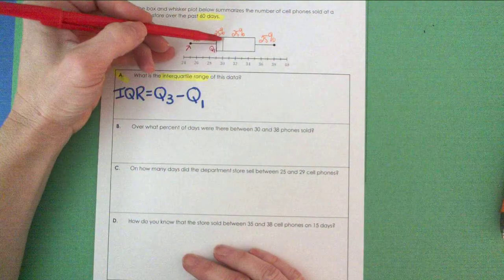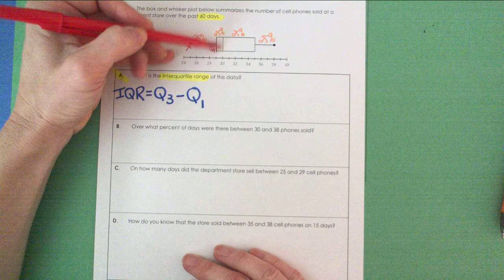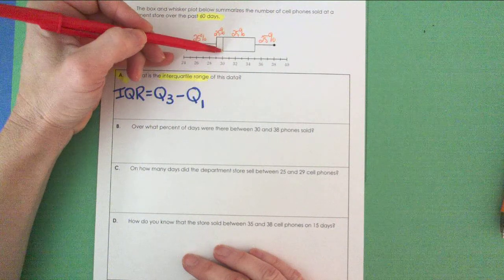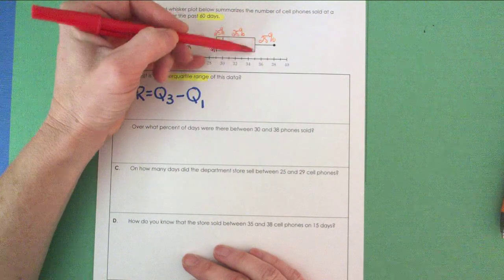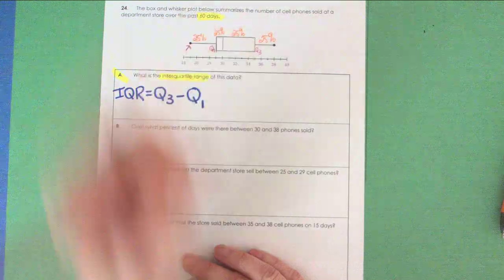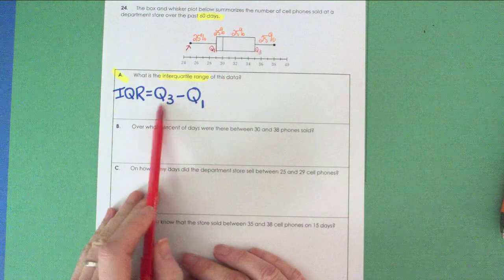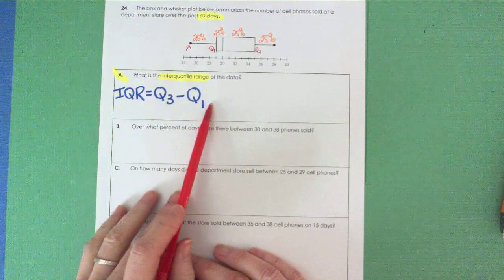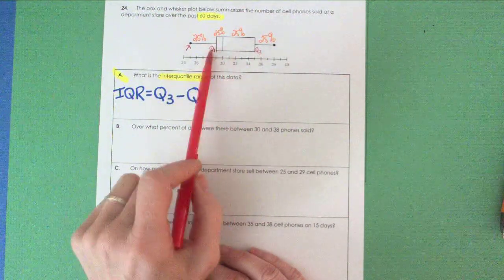And the next line, which is also my median, is my Q2. The third part of the box, the right side, is my Q3. So knowing that I need the Q3 value and the Q1 value, I want to make sure I know exactly where those are on my graph.